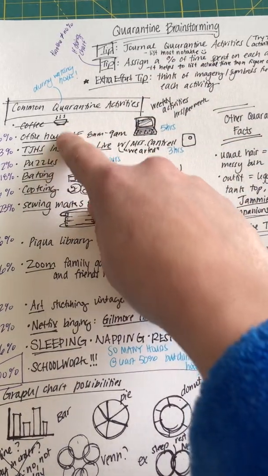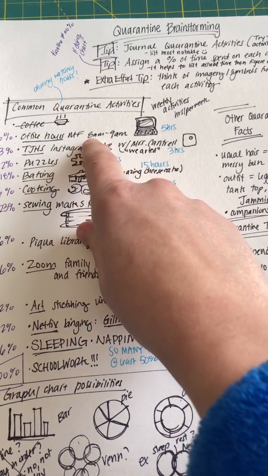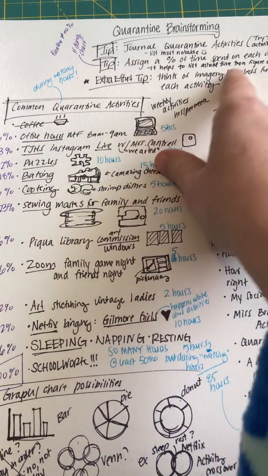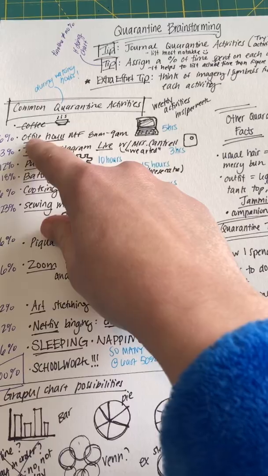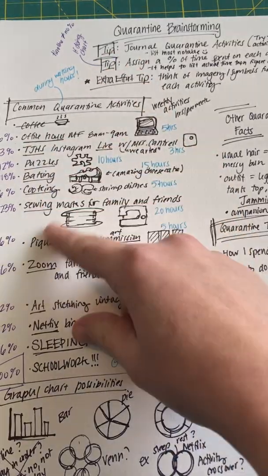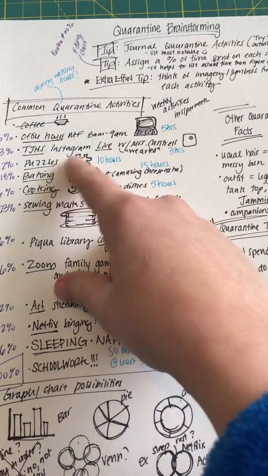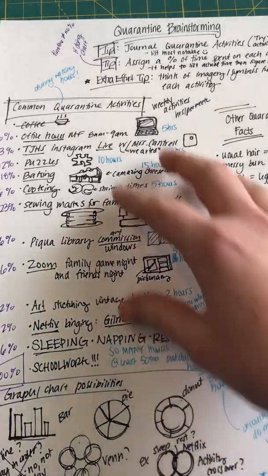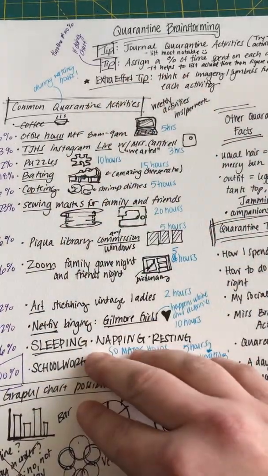And you'll see that I have office hours Monday through Friday, 8 a.m. to 9 a.m. I chose my own advice up here and I only highlighted office hours. Going live with Mrs. Cantrell, puzzles, baking, cooking, sewing. I have everything that I'm spending my time doing.